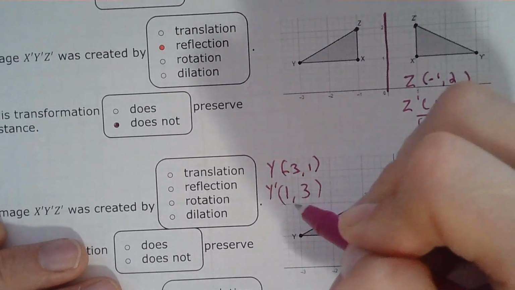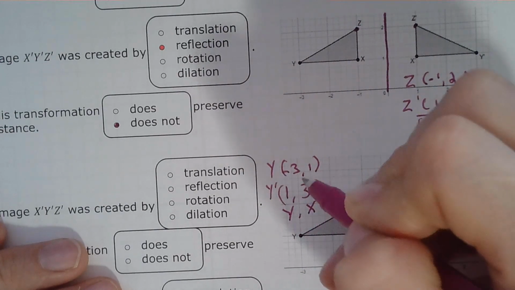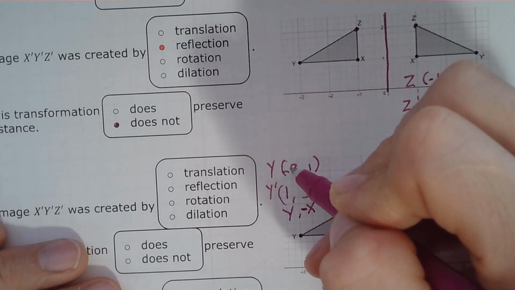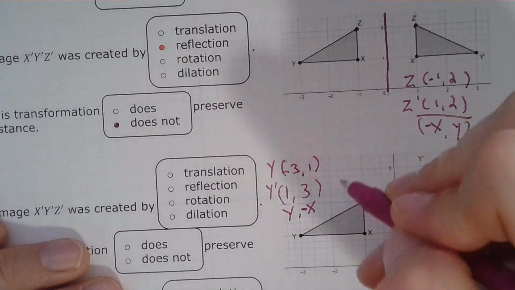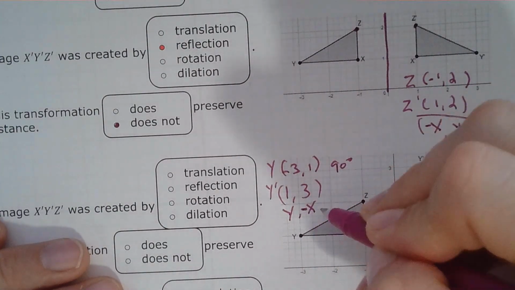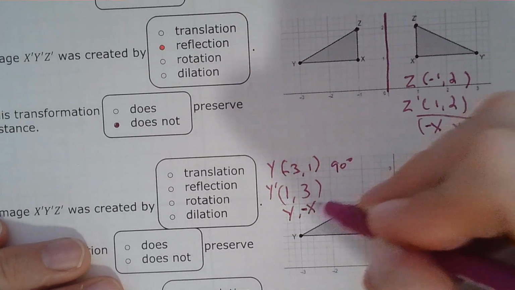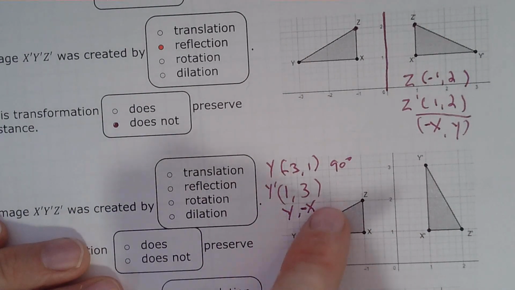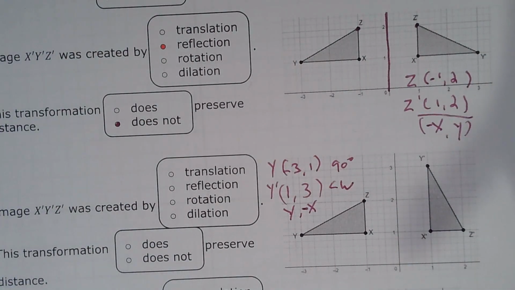Point comparison yields that y and x flopped. My x value changed from negative to positive, right? So this is a 90-degree rotation because x and y flopped, and the negative sign is in front of the x, so it pushed it this way. Because it's on this side, it pushed it this way. It's a clockwise rotation.